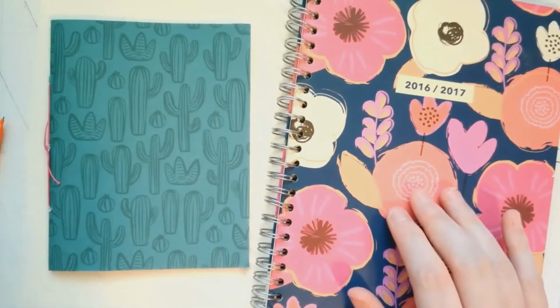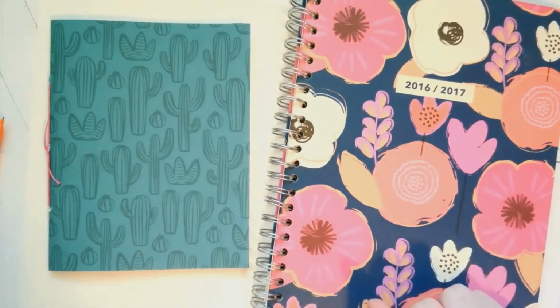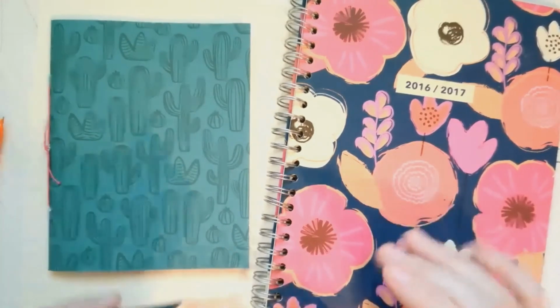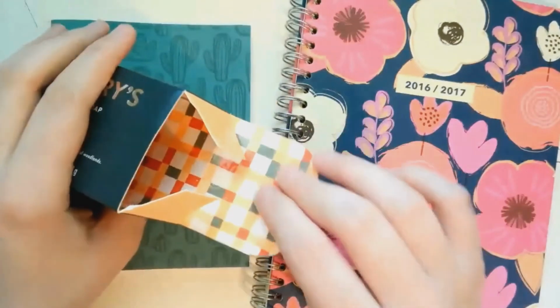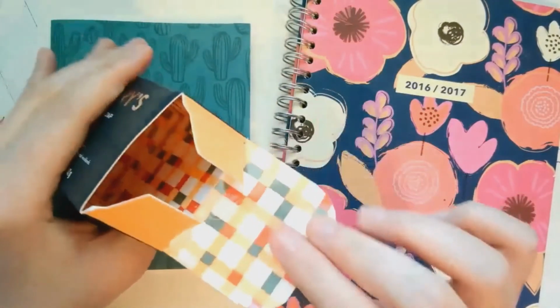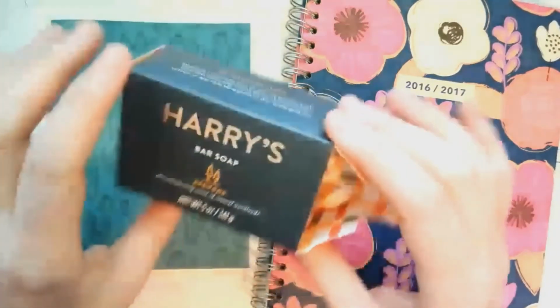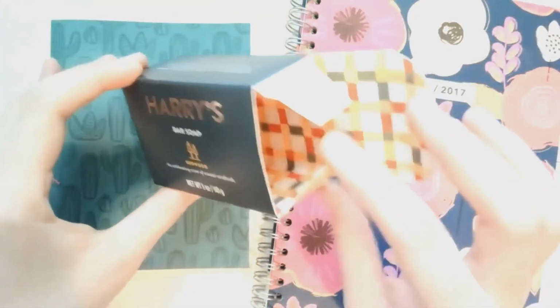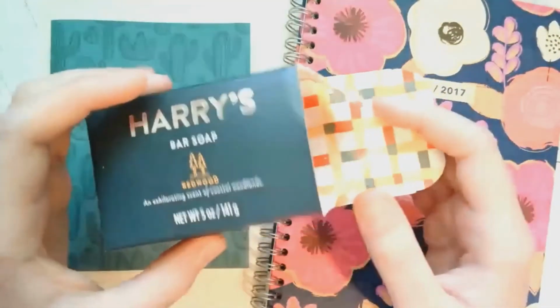Pattern can also show up in not so suspected places. Here we have a soap box with a beautifully patterned interior, where designers used a pop of color and pattern to really add flair to their packaging.